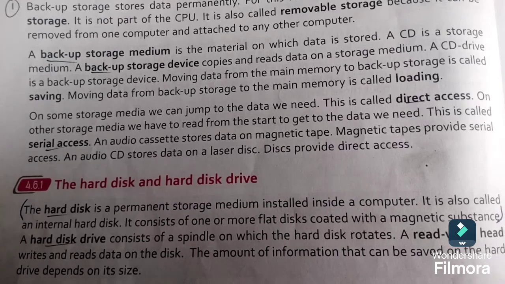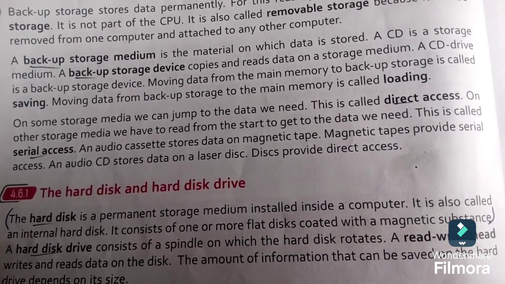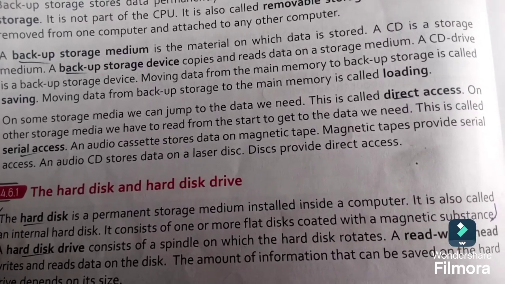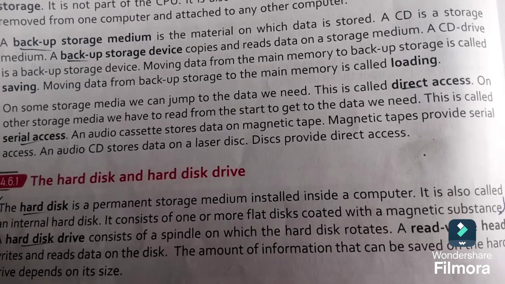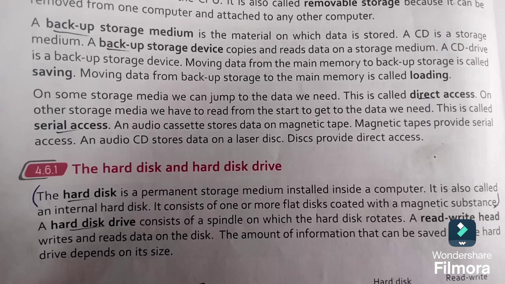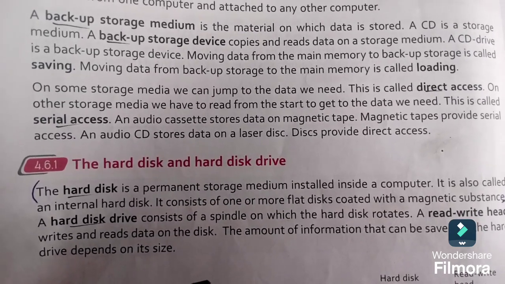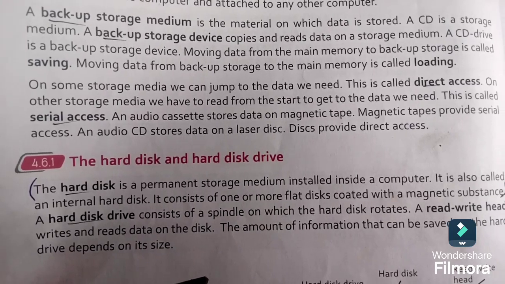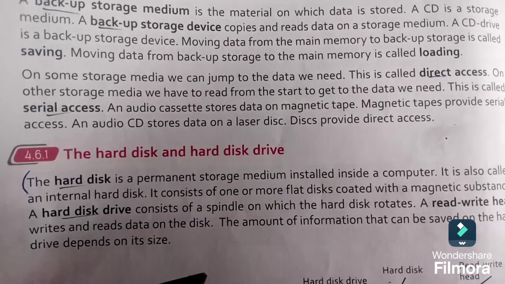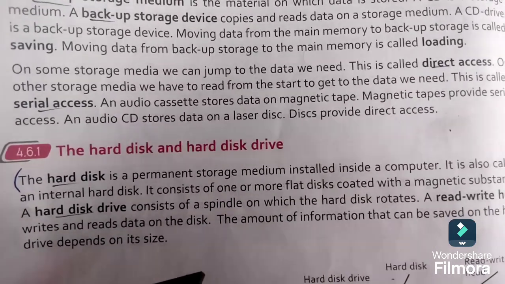An audio cassette stores data on magnetic tape. Magnetic tapes provide serial access. An audio CD stores data on a laser disc. Discs provide direct access. So students, let me explain what direct access is. If you want to recover the data on some storage media, you can directly go to that specific location where you have stored it. And serial access is that you have to read it from the start.